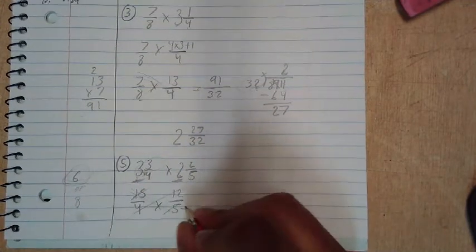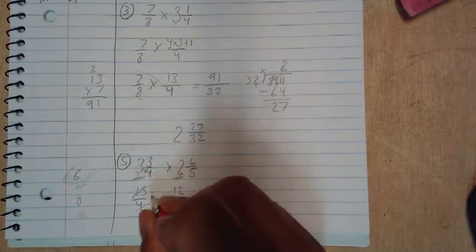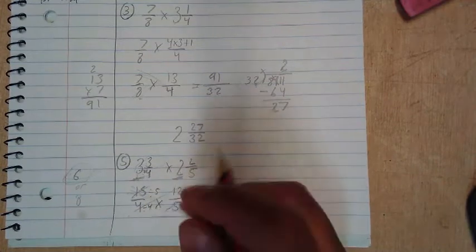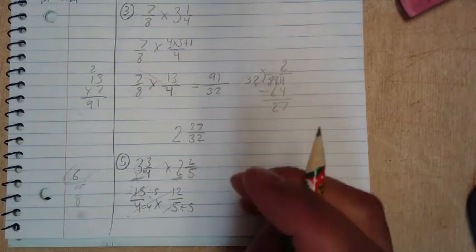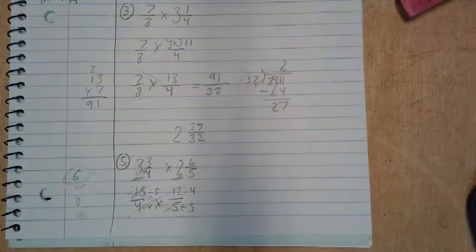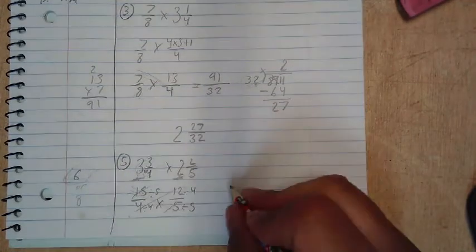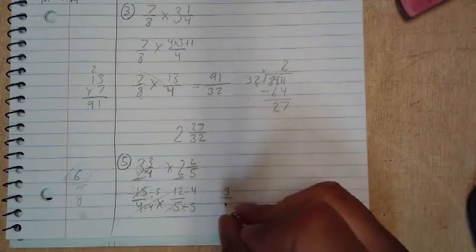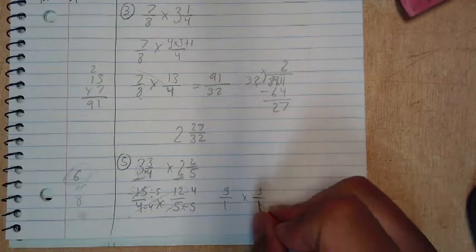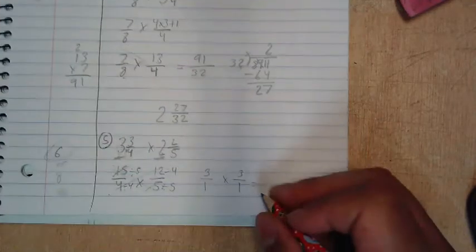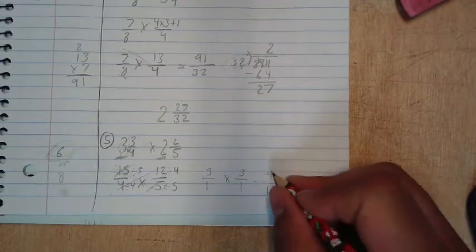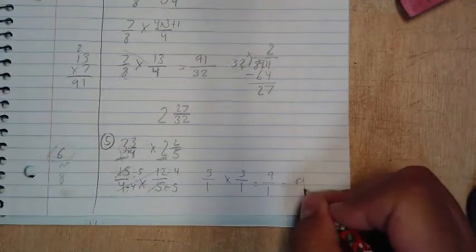5 and 15 have a common factor of 5. Remember, in the other lesson I showed you why this works. So if you don't know how I did this, look at lesson 3 and 2 and see what happened. 12 and 4 have a common factor of 4. So 15 divided by 5 is 3. 4 divided by 4 is 1. 12 divided by 4 is 3. 5 divided by 5 is 1. See? Much easier. 3 times 3 is 9. 1 times 1 is 1. And I'm making 9 groups of 1. That's the answer then, 9.